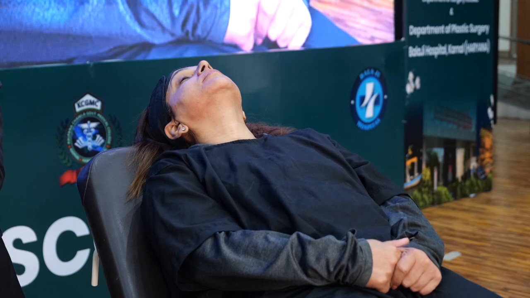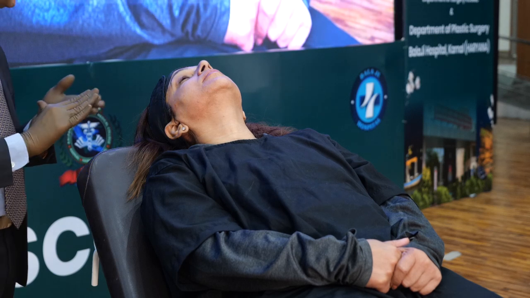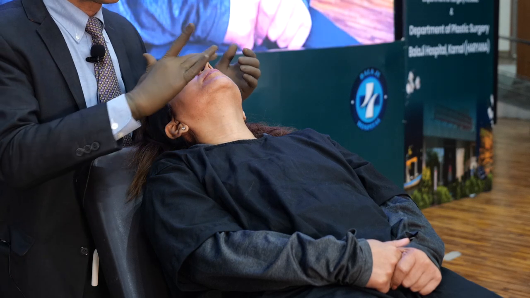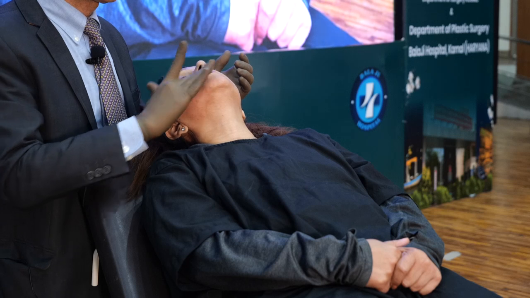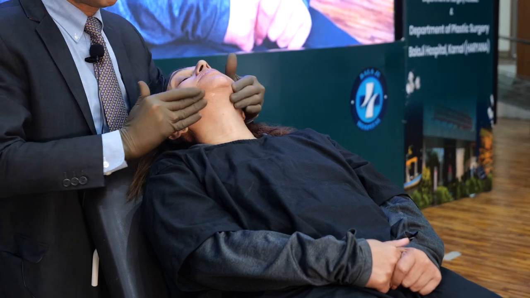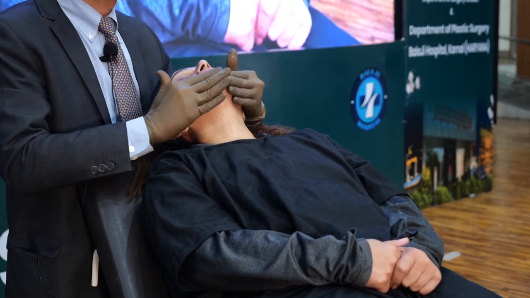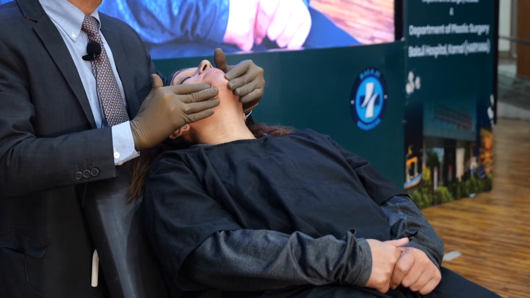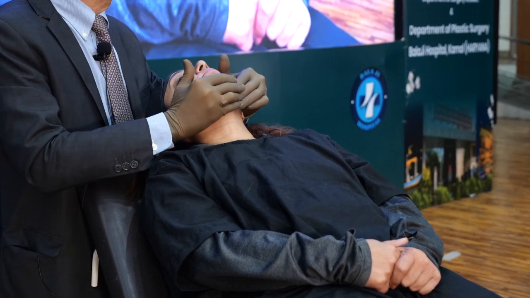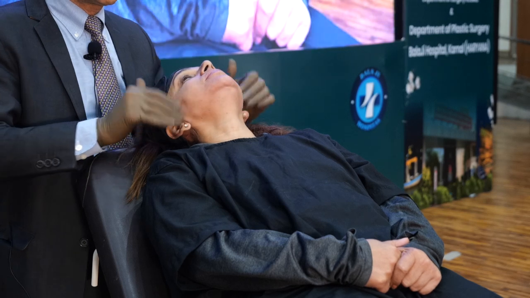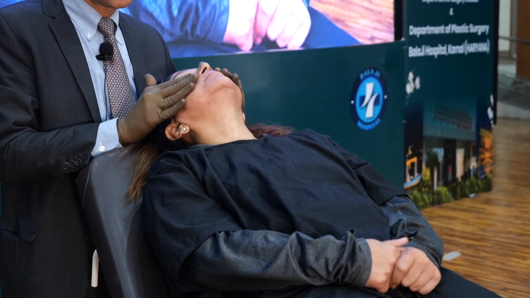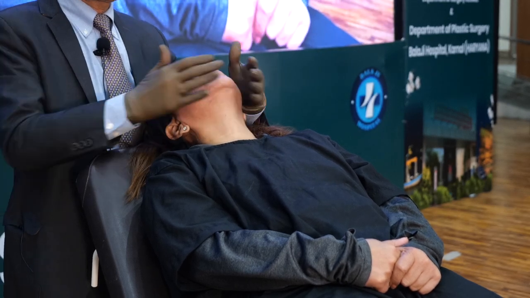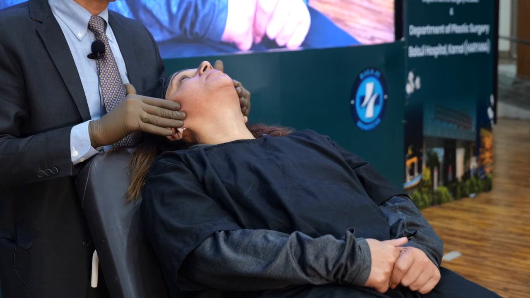Do they need oral antibiotics? No, they don't need it. We don't give oral antibiotics. If the patient is diabetic, do we need to give any antibiotic? No, if it is under control, there is no need to give. We take all the aseptic precautions, and generally you don't need antibiotics.